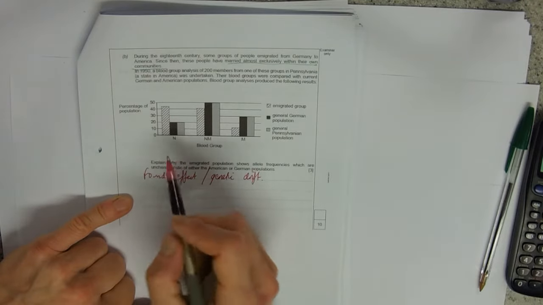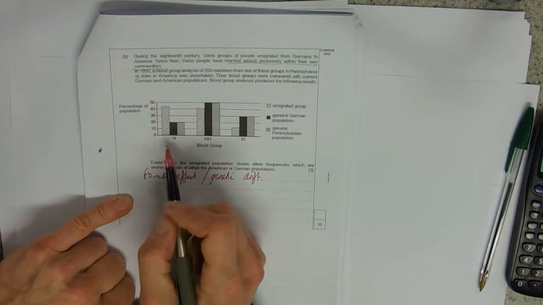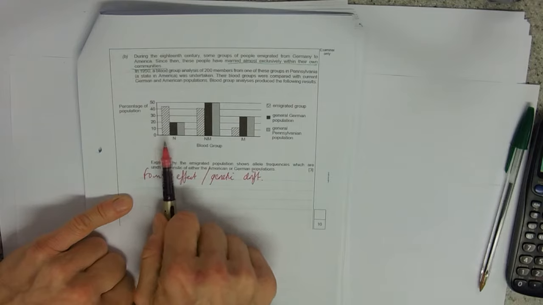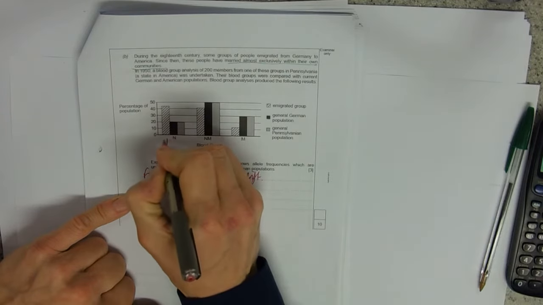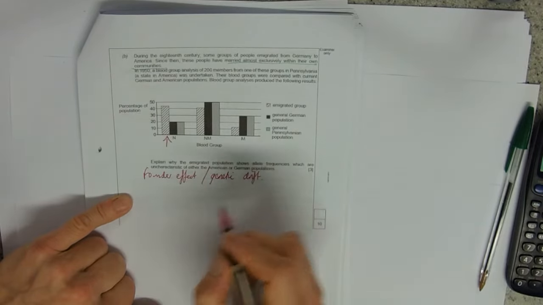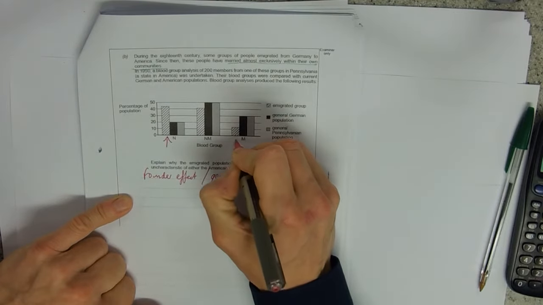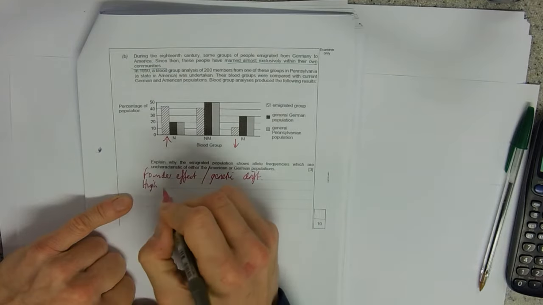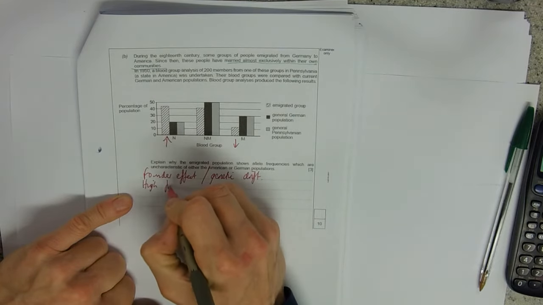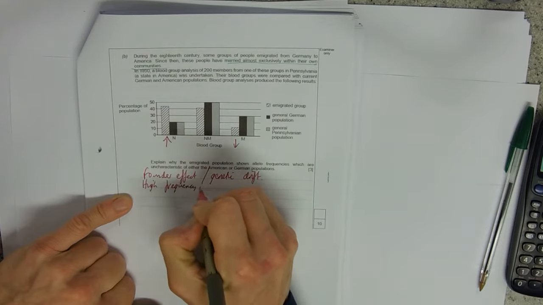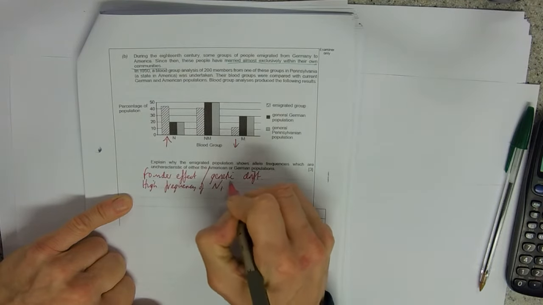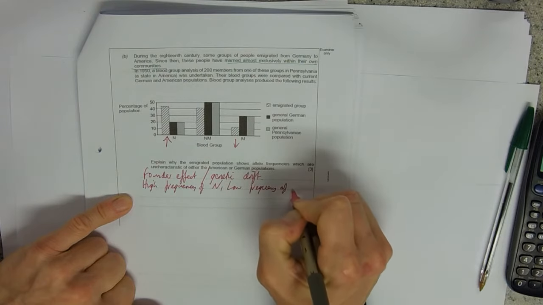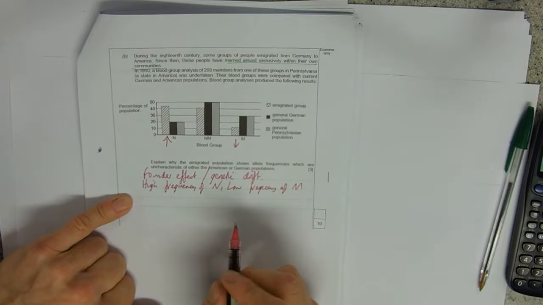In this example, using this information, they seem to have a high frequency of N and a low frequency of M in this population.